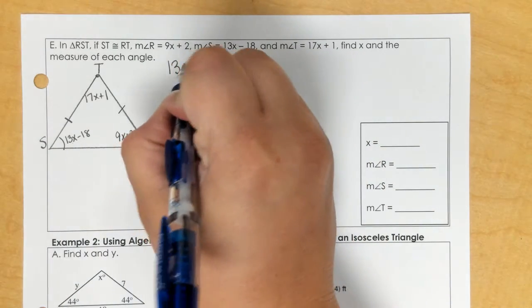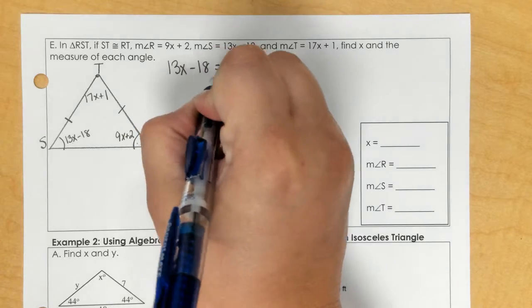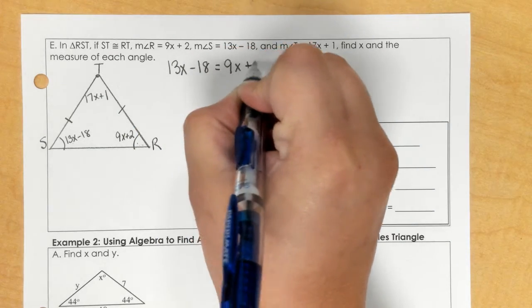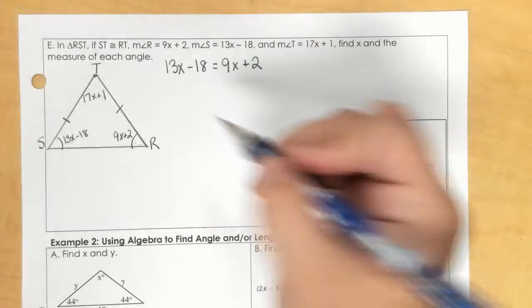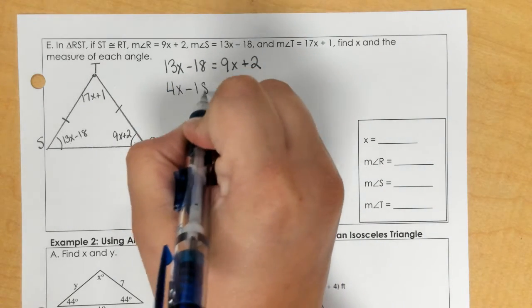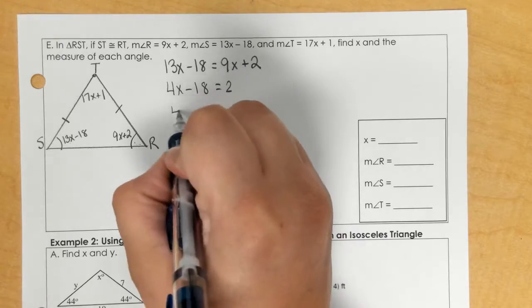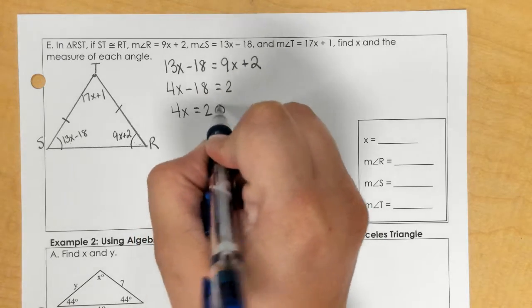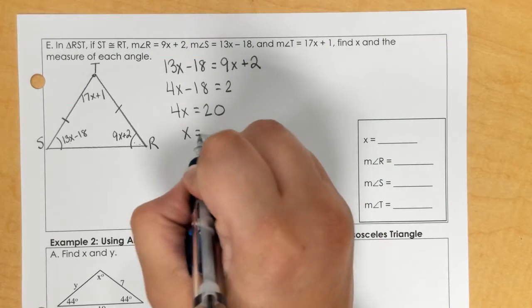So 13x minus 18 equals 9x plus 2. If I subtract 9x, I get 4x. And if I add 18, I get 20. So x is 5.